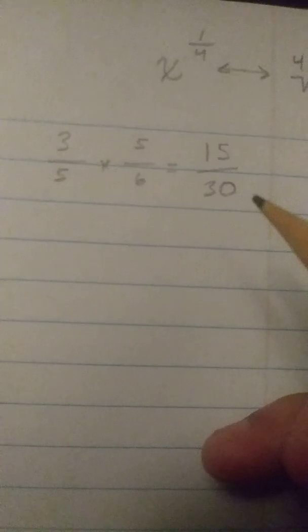So that gives you 15 over 30. Now, you want to make sure that this fraction is as small as possible to make the radical easier to make, so you're going to simplify this. What you have to ask yourself is, what is divisible by the top and bottom? It's divisible by 15, so that gives you 1 over 2, or 1/2.